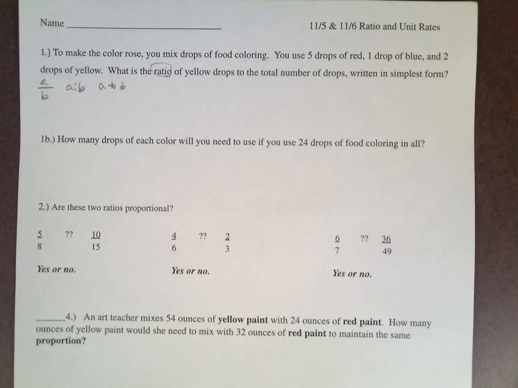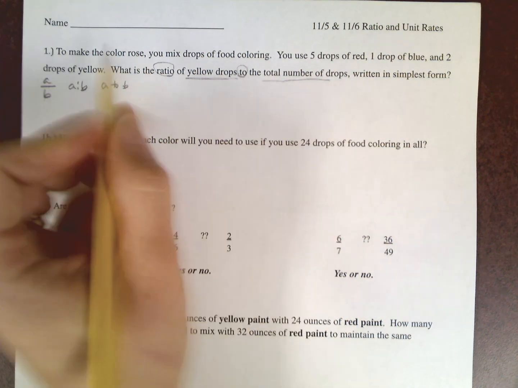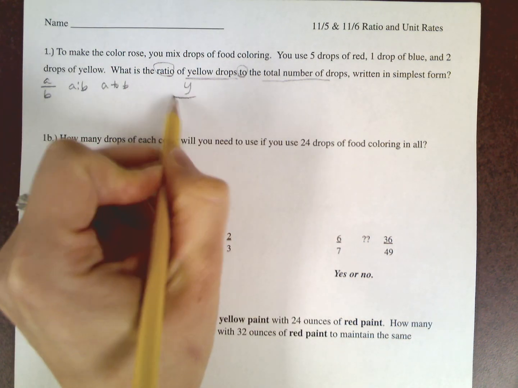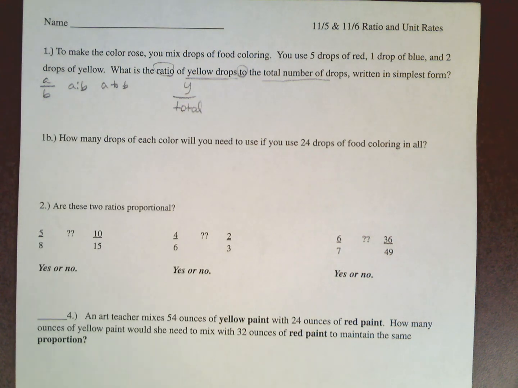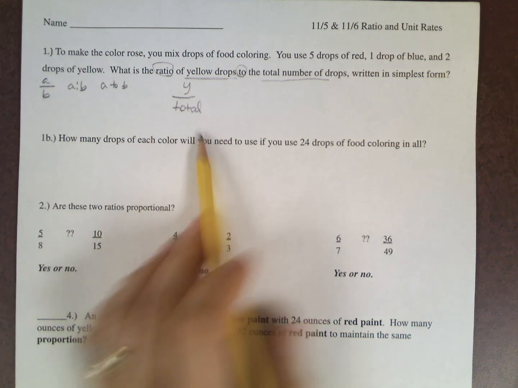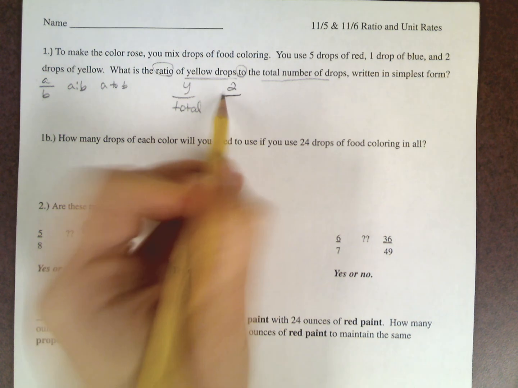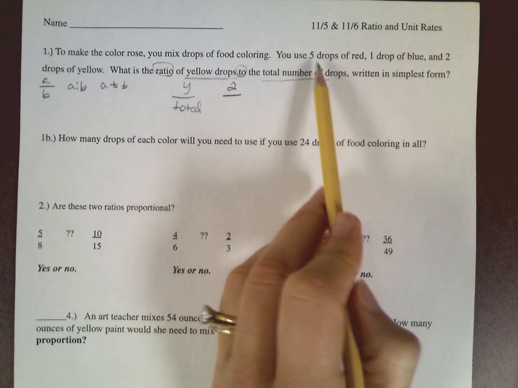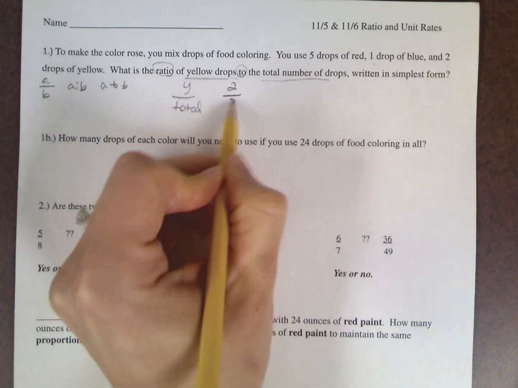So this ratio is asking for yellow to the total number of drops. So yellow over total is how I'm going to set up my fraction. I'm just doing that so that I know what my comparison is. If I look back through my information, yellow is 2. And then my total: 5 plus 1 is 6, plus 2 more is 8.